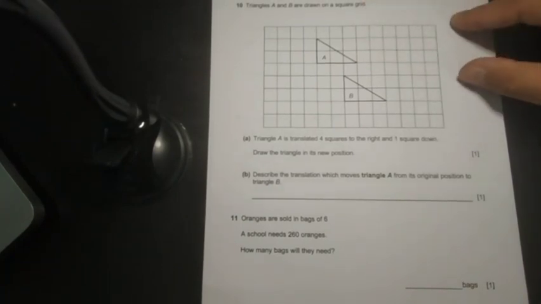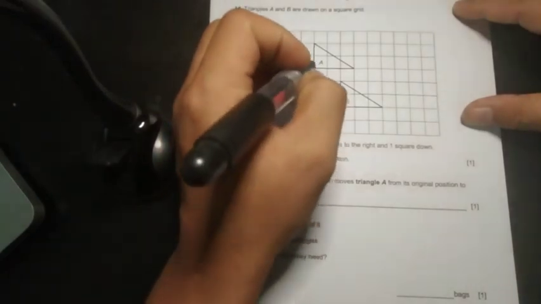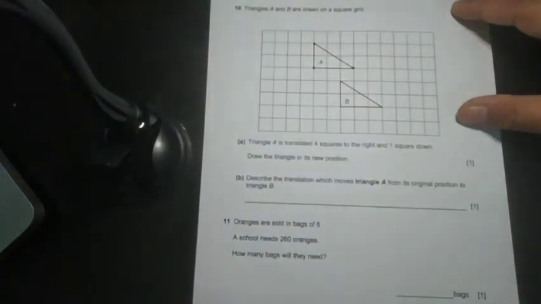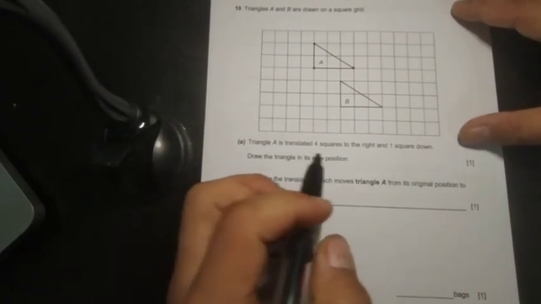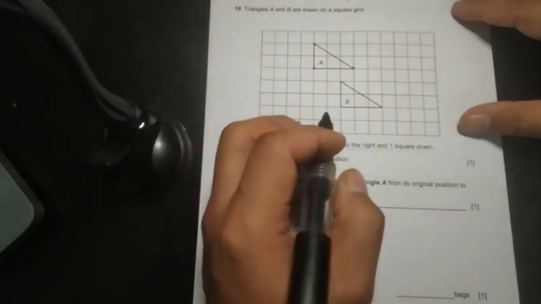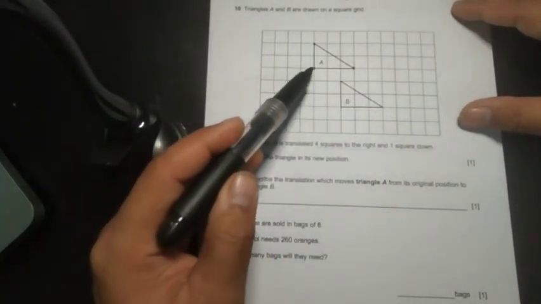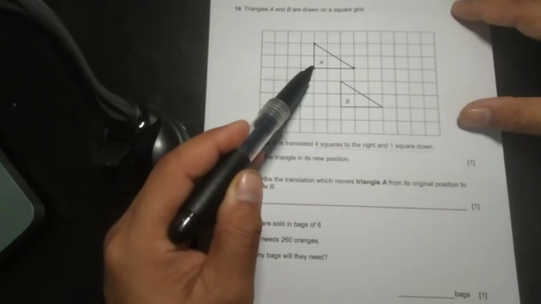So just like what we discussed before, the first thing that you need to do here is to look for a certain vertex or a certain corner of the picture, and that is the point that you are going to translate following the directions. So let's say, for example, I want to move this one.